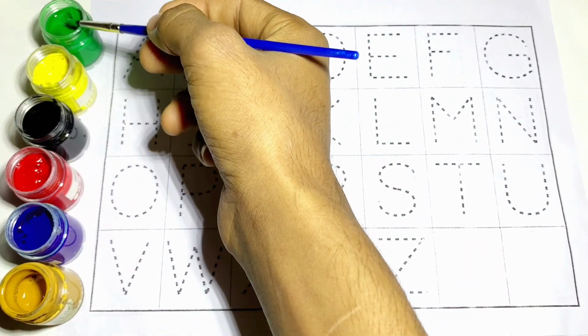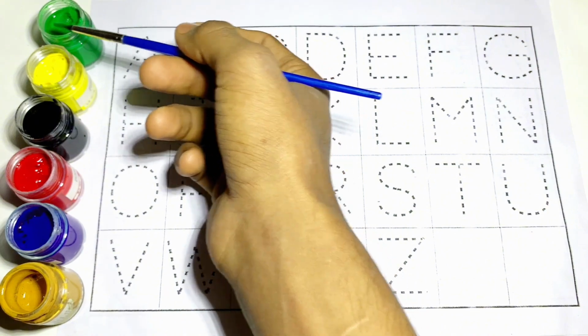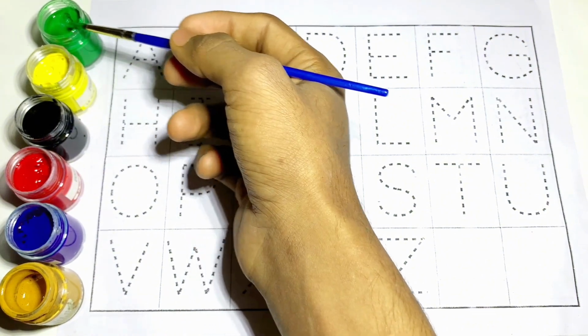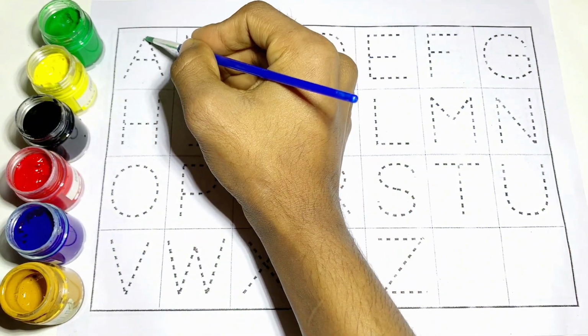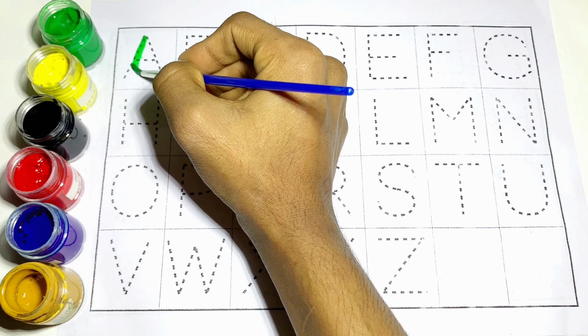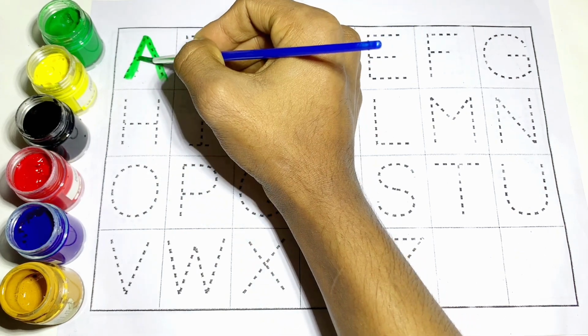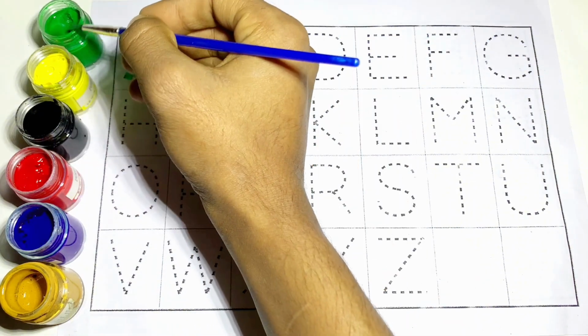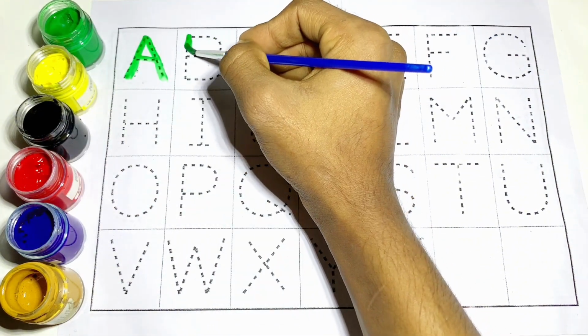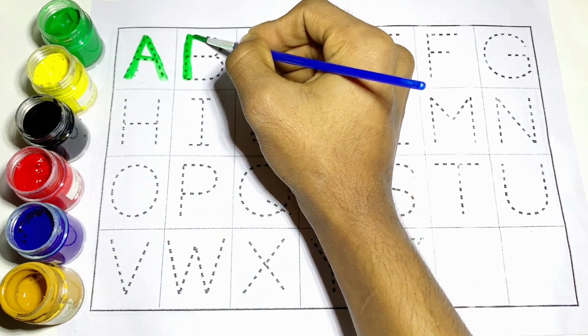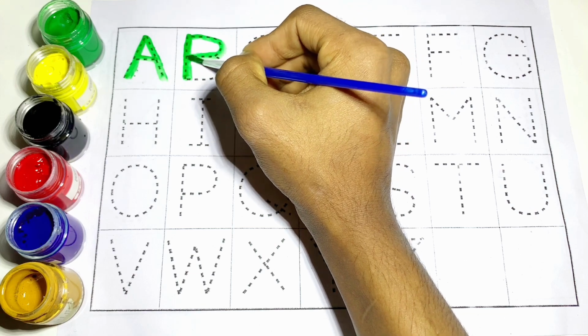Kids first draw A. A is for apple. A is for ant. And use green color. Kids again use green color and draw B. B is for ball. B is for bat.